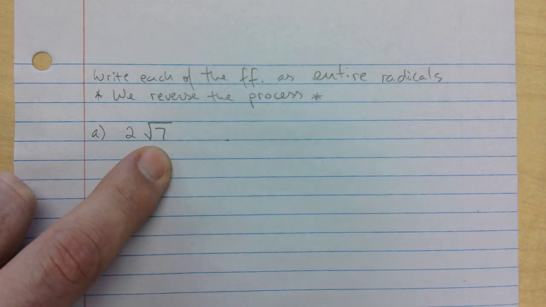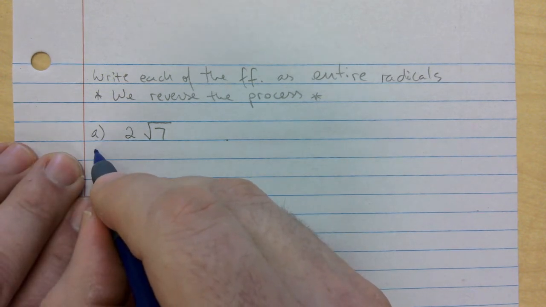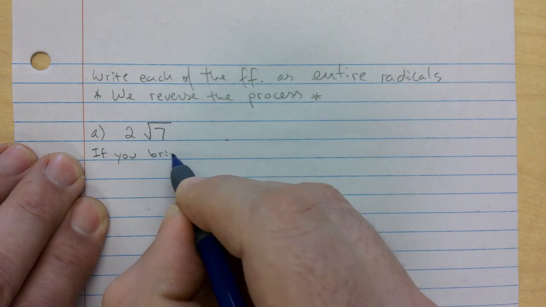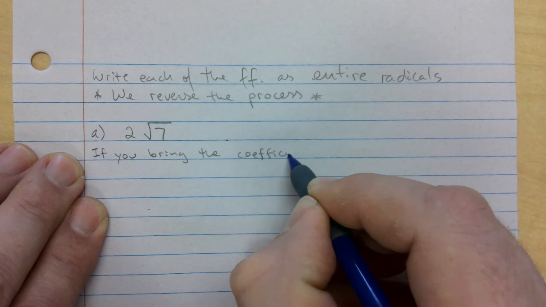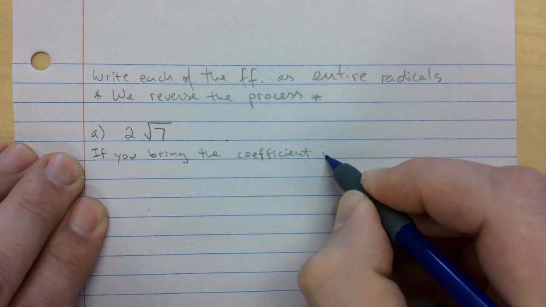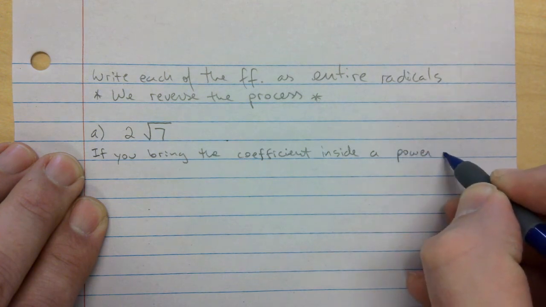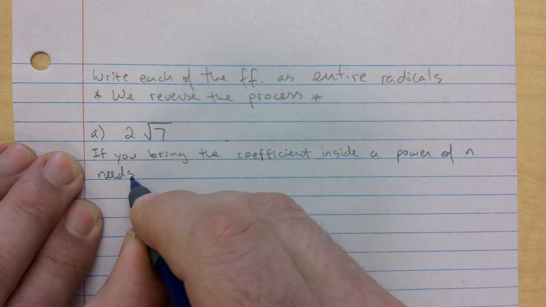So what you do is, if you bring the coefficient inside, a power of n needs to be applied.